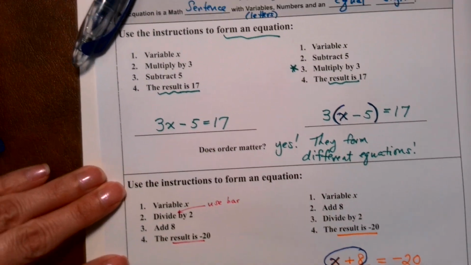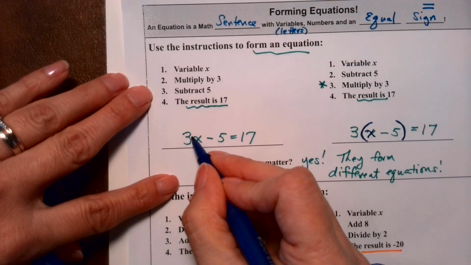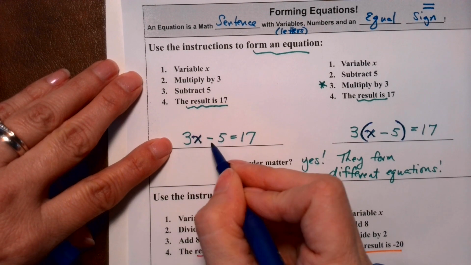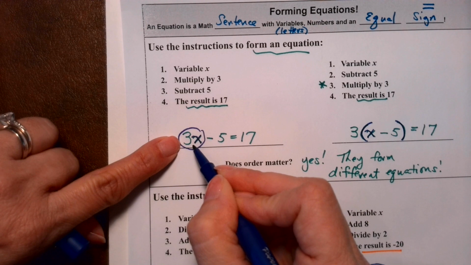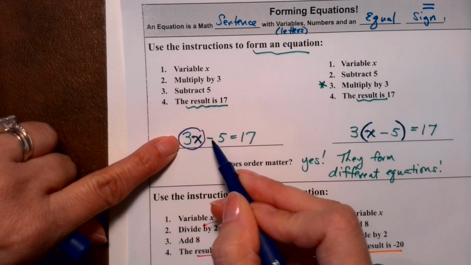Take a look at this first equation that we ever made. You find x. What's close to x? This 3. They multiplied by 3 first, then they subtracted 5.